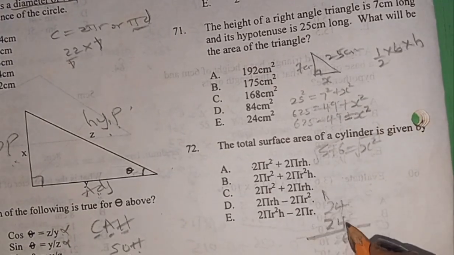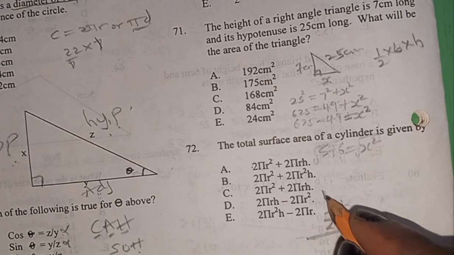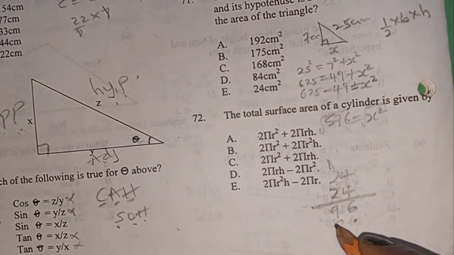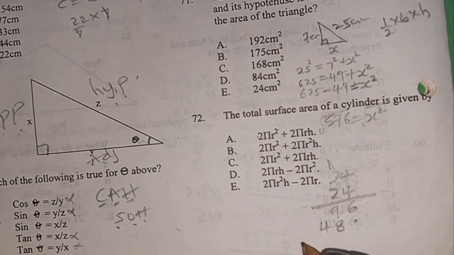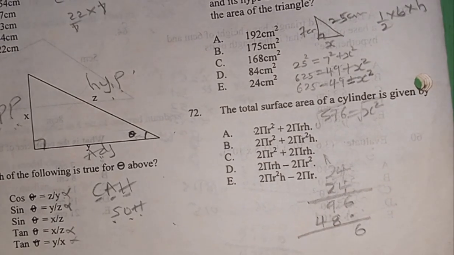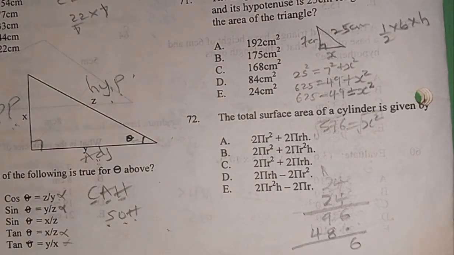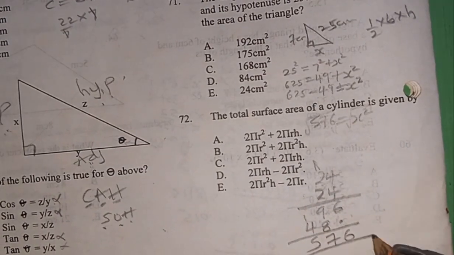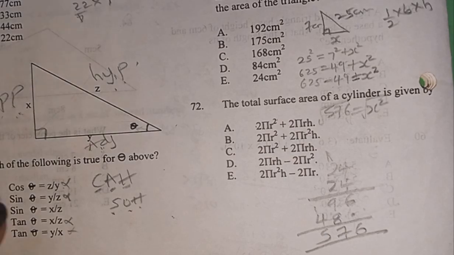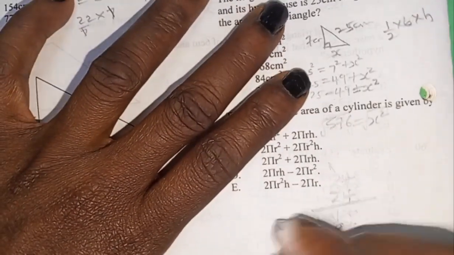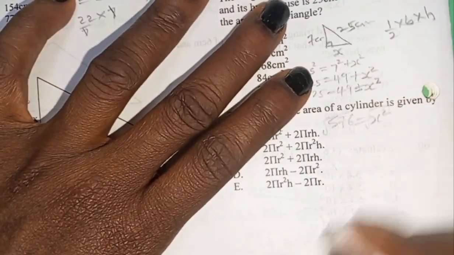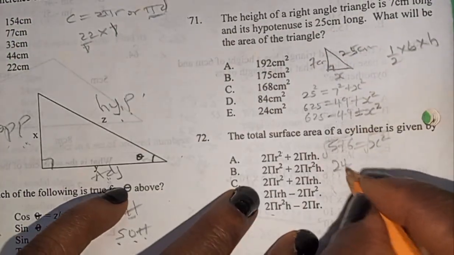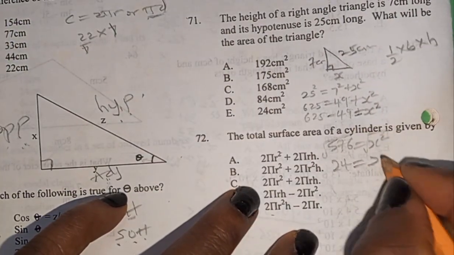4 times 4, 16 carry 1. 4 times 2, 8 plus 1, 9. 2 times 4, it will be here 8. 2 times 2, it will be here 4. So this is 6. 9 plus 8 will give us 17. Remainder 1. Oh, that is it. So that means 24 times 24 is 576. So the square root of 576 is 24. So here is 24. Square will cancel square root, so our x is 24.